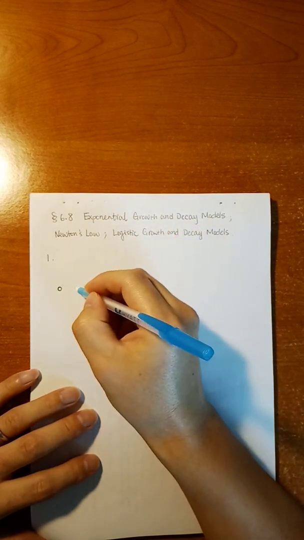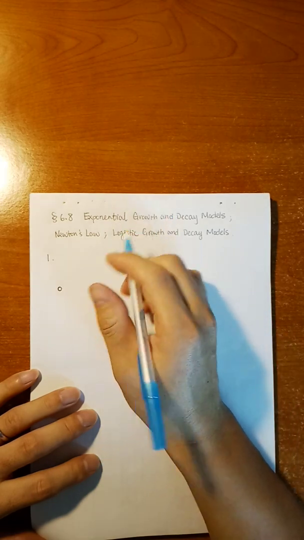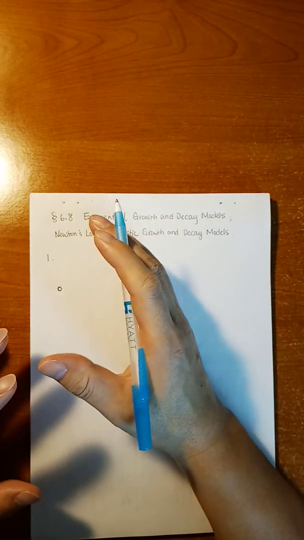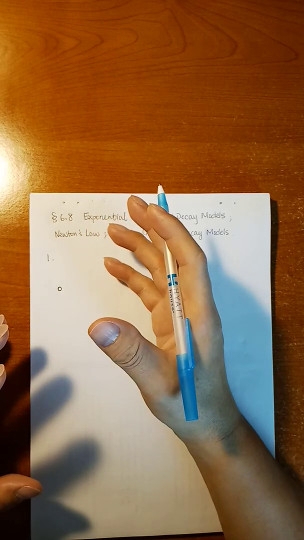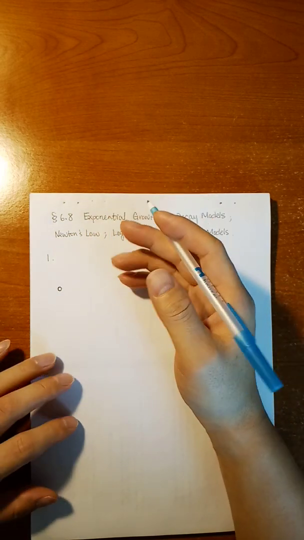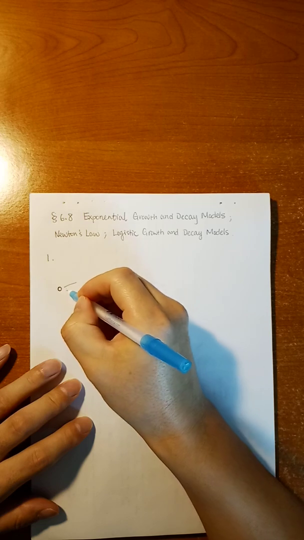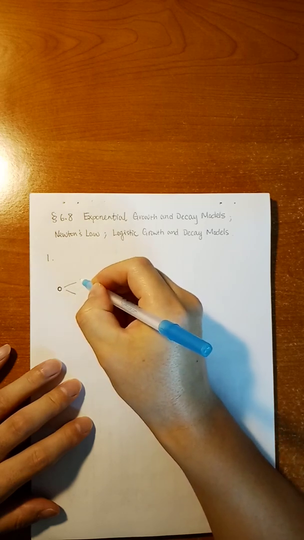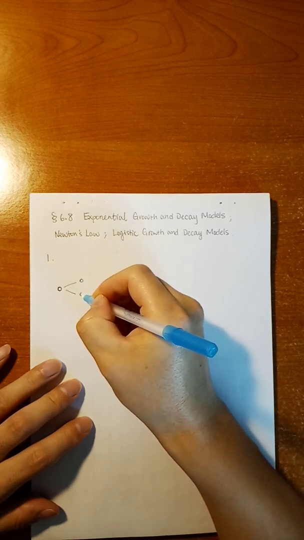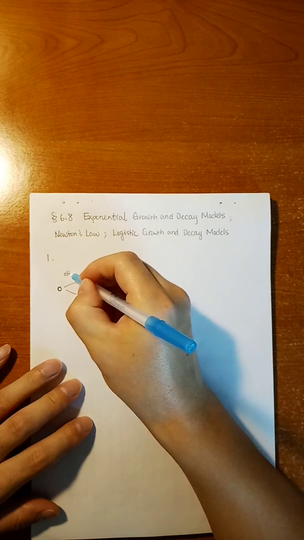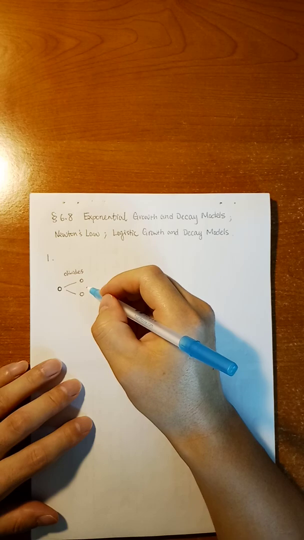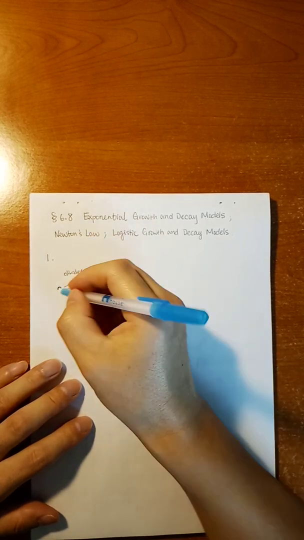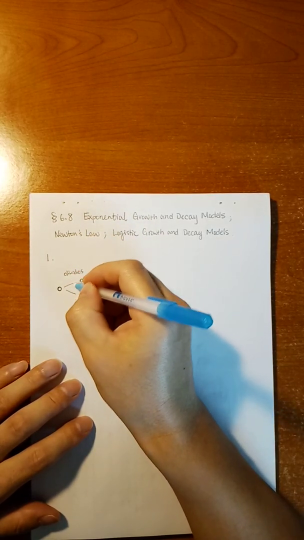One cell, after some constant time, will divide into two identical cells. Let's simplify it. Just assume this one cell divides into two cells in a constant time. This is time, a constant time.